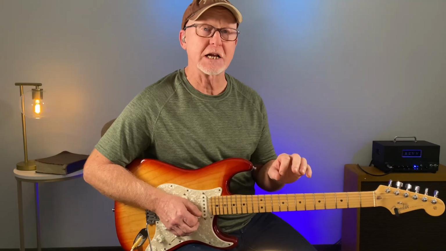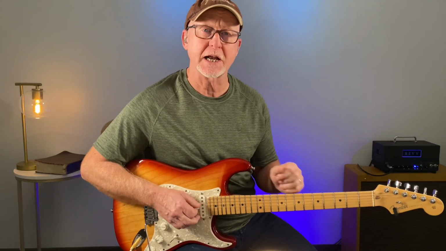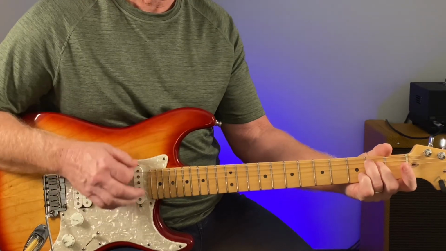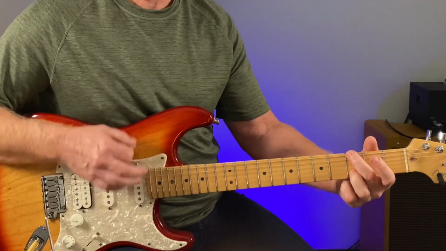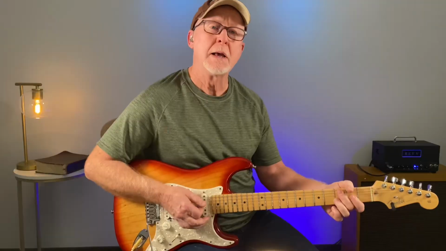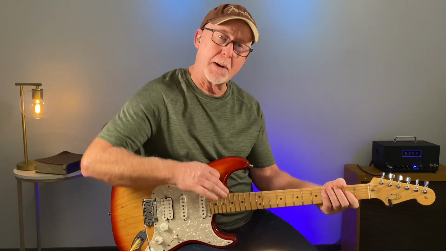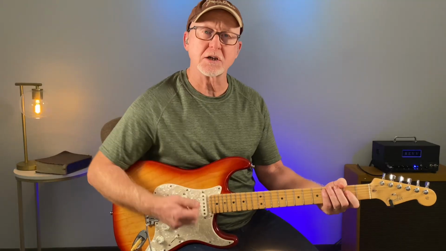So we want to create a groove with these chords. It's easy to do with a backing track, but you should be able to do this on your own. I'm using the low note, the bass note, as a kind of bouncing back and forth to create a groove here.